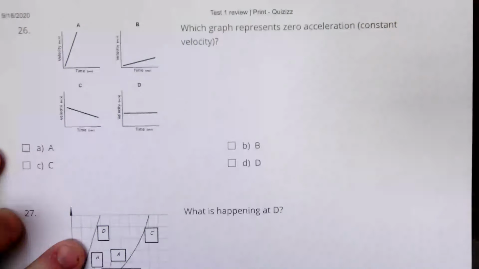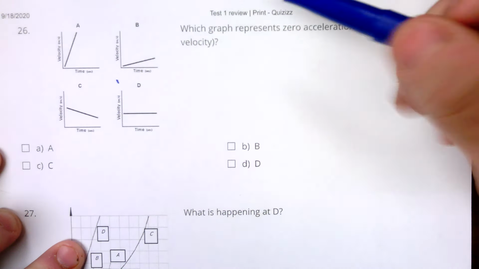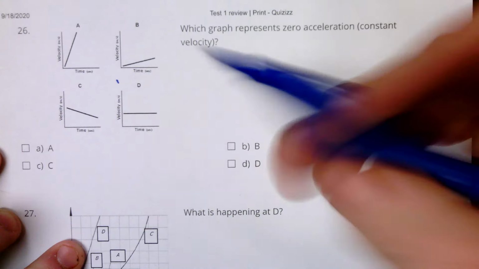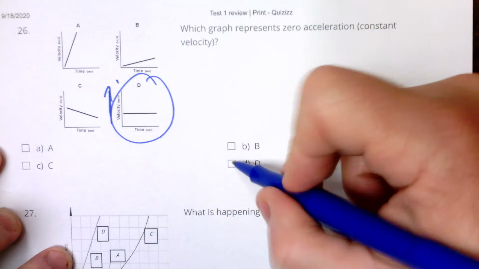Which graph represents a constant velocity? So the velocity is not changing. Notice we have velocity on this graph, so the only one where the velocity, the numbers on this axis, are not changing is D.